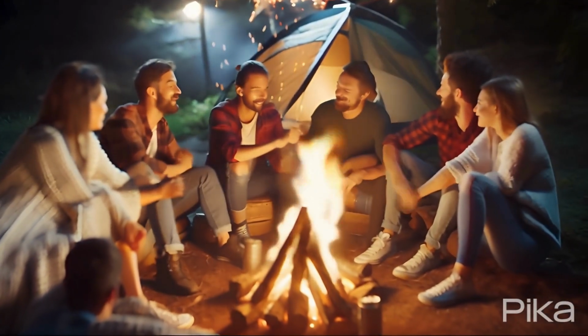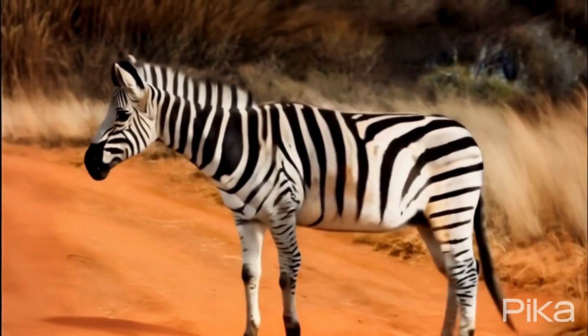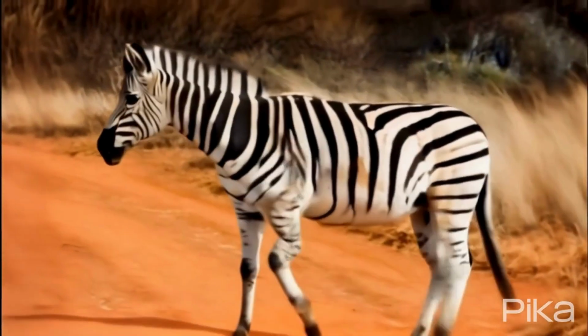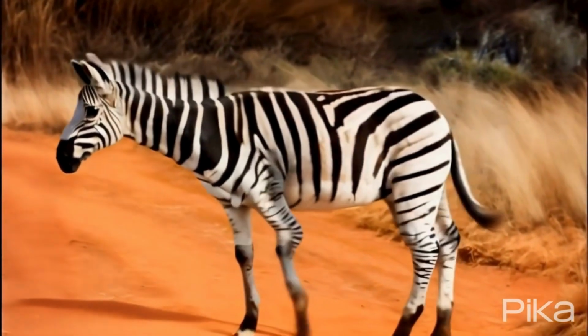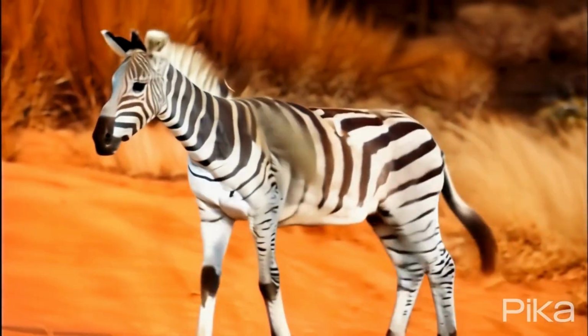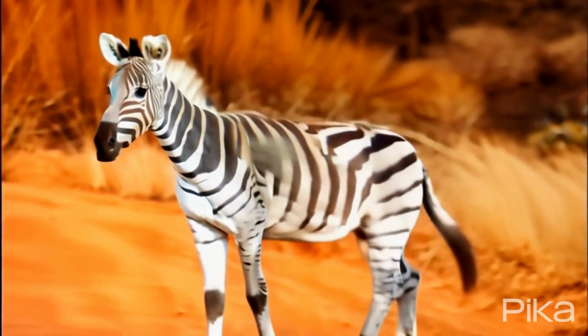Next, I would like to show you an example of a zebra walking, generated in the style of National Geographic. Here is an image of the zebra that I used. In the generated video, it appears that the zebra starts off well but gradually becomes injured. It happened because of the complex motion of the zebra's four legs and body. So there is a lot of deformation in the video.